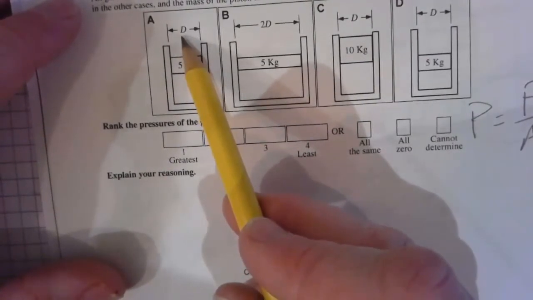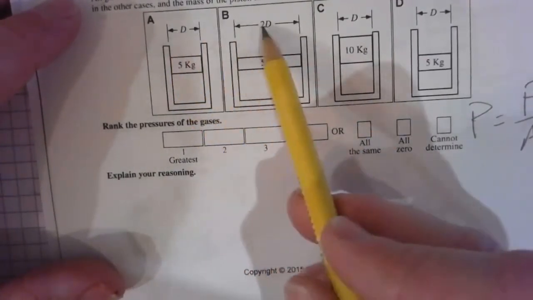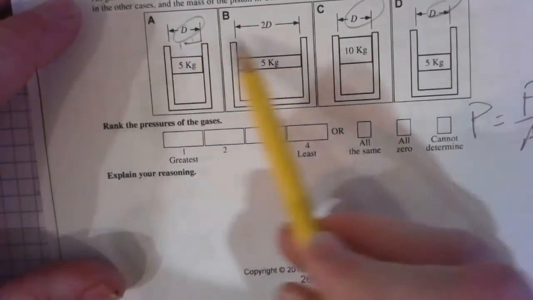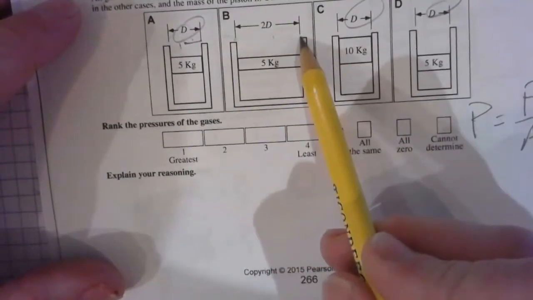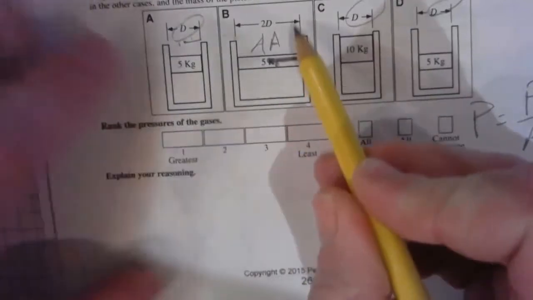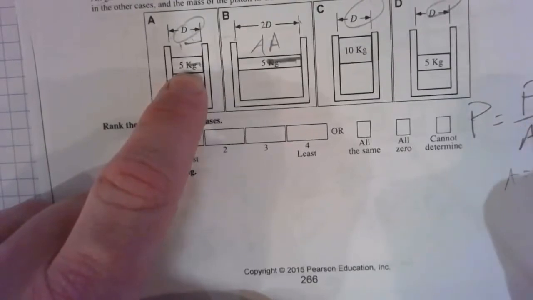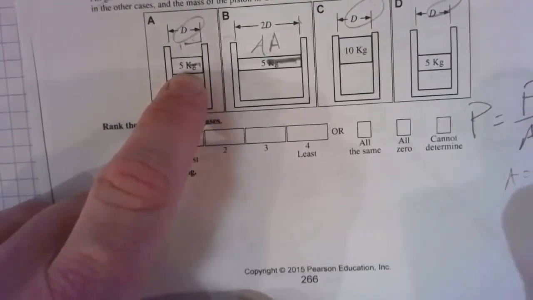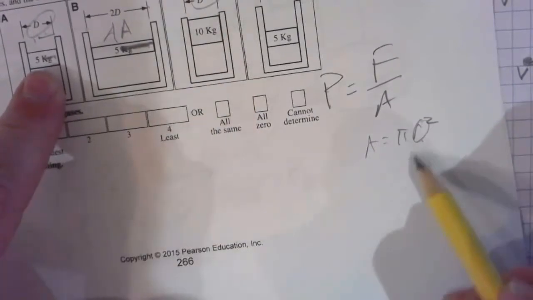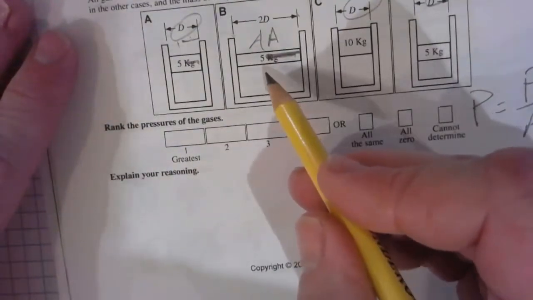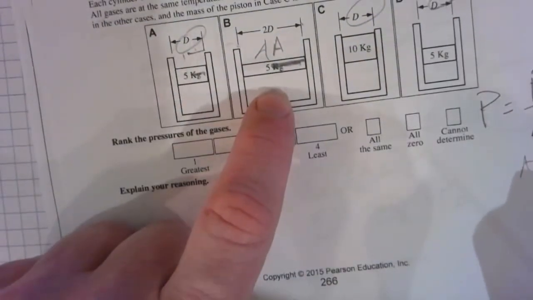Keep in mind that these all have the same area. This one, if we double the distance across, we actually make it 4 times the area, because the area depends on the radius. So doubling the distance means double the radius. This radius is twice as big as this one. And area is pi r squared. So by doubling the radius, you're going to quadruple the area. So this would be 4 times the cross-section area of the other ones.